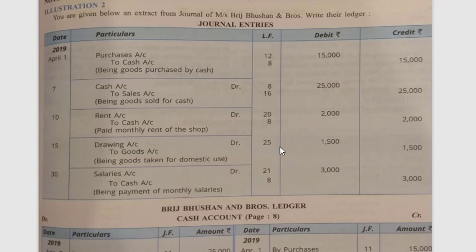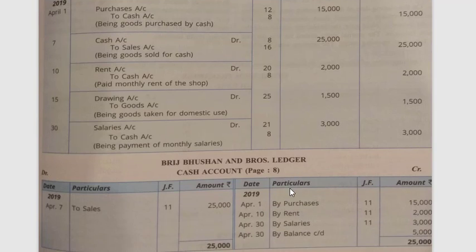Now for the ledger we have one account called purchase account, one called cash account, then we have sales account, rent account, drawing account, goods account, salaries account, and that's it. Now cash: you can see that here cash is involved, here cash is involved, here cash is involved, and here cash is involved. So out of the 5 transactions, in 4 transactions cash is involved. So let us first post the ledger entry in the cash account book.